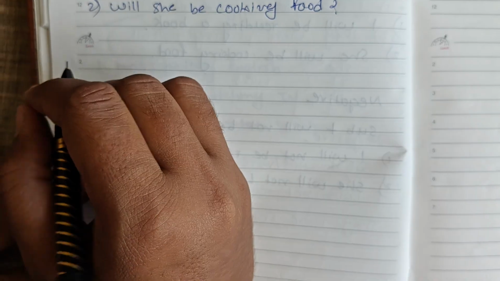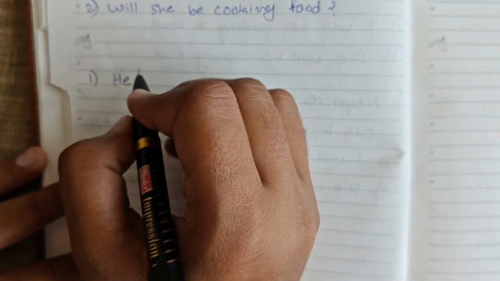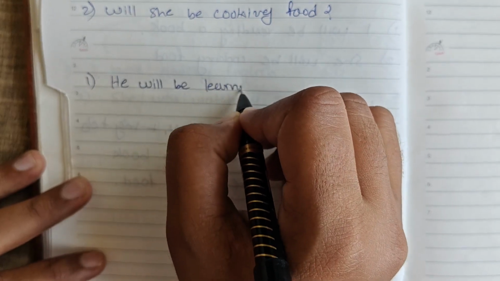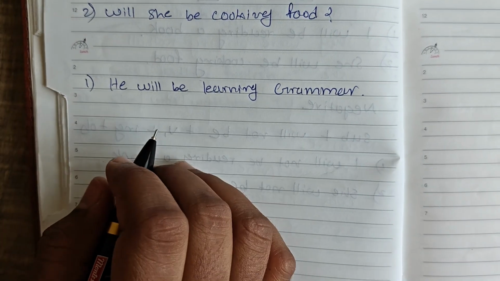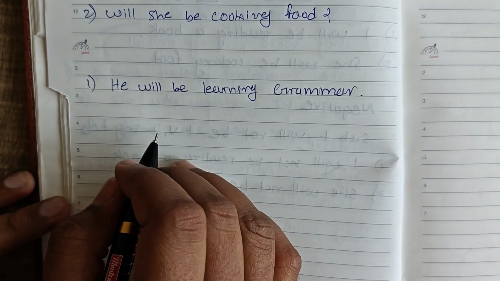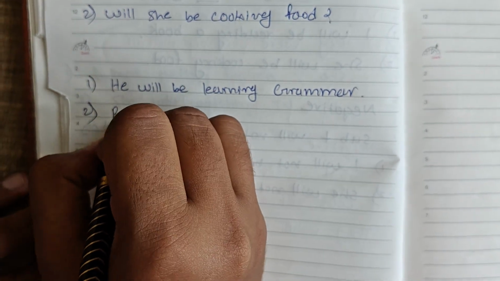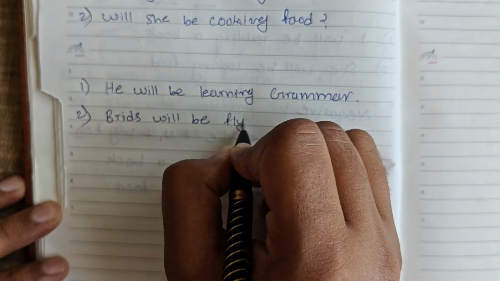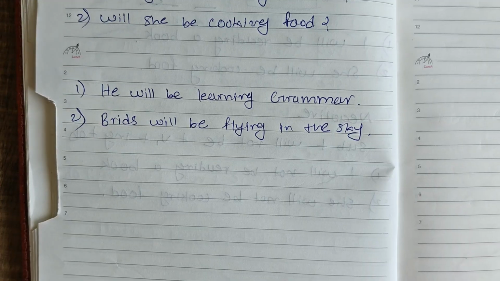Let's see some more examples for better understanding. He will be learning grammar. Then, birds will be flying in the sky.